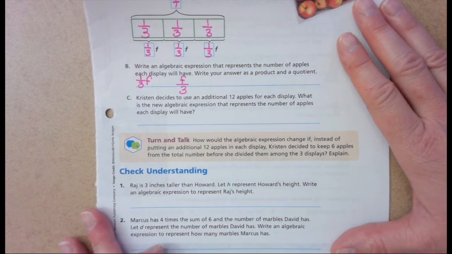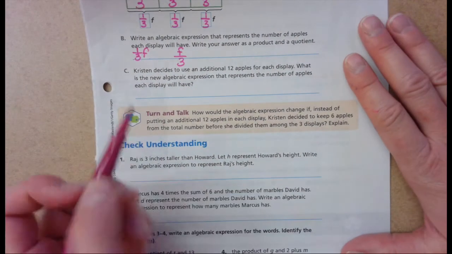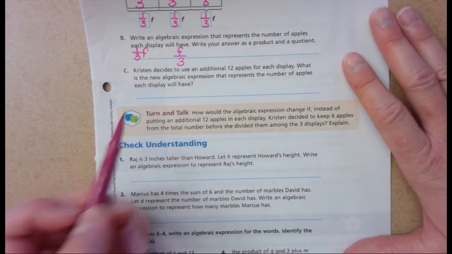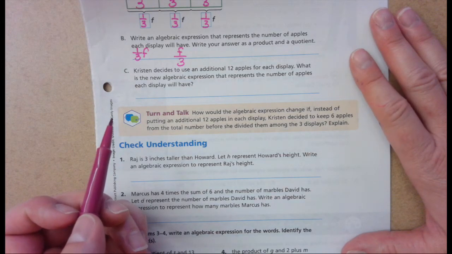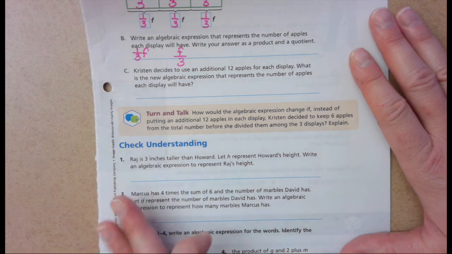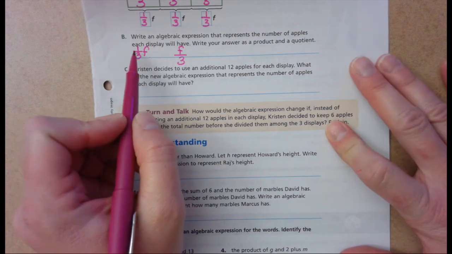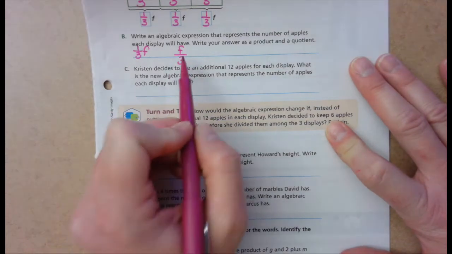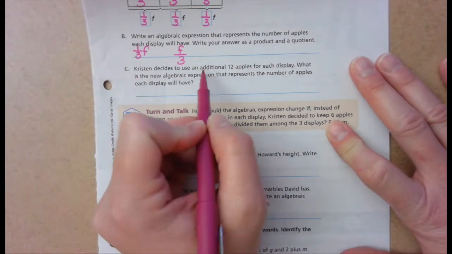Now to add a little bit more to it, it says for C that Kristen decides to use an additional 12 apples for each display. What is the new algebraic expression that represents the number of apples each display will have? And guys, we are just going to use these 2 expressions that we have up here for question B, but now we need to add 12 apples to each one of these.